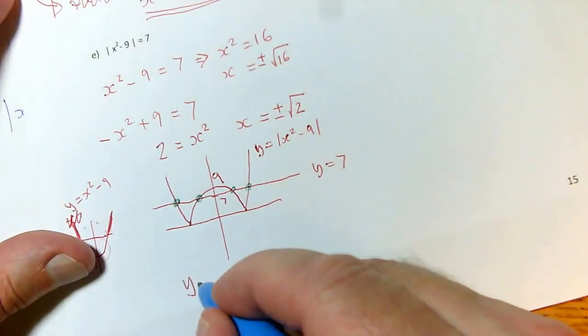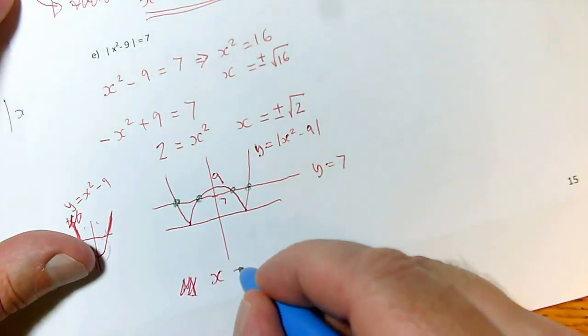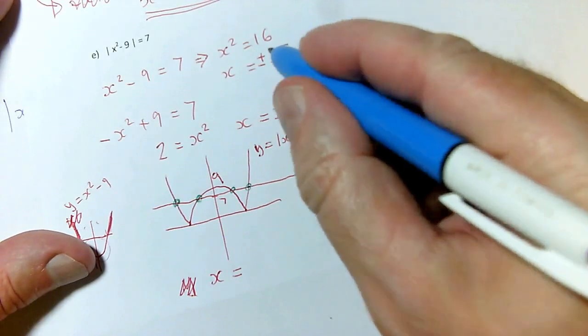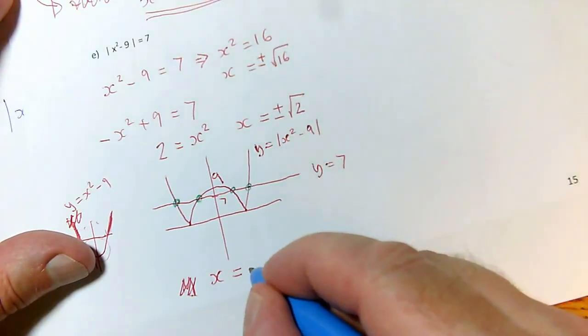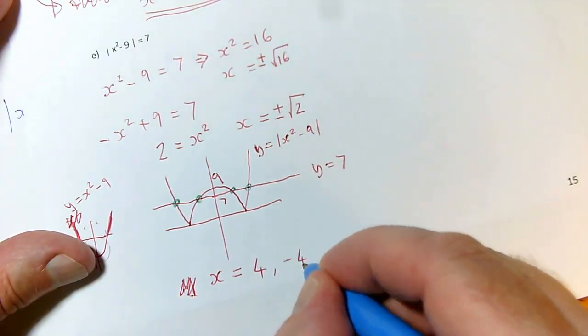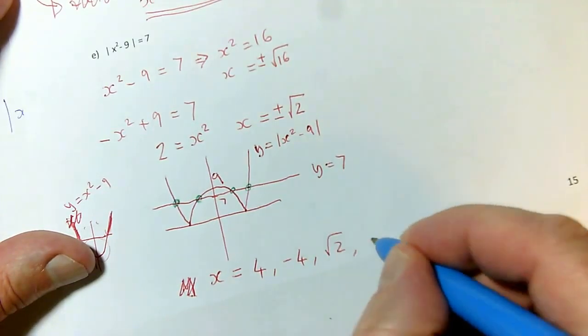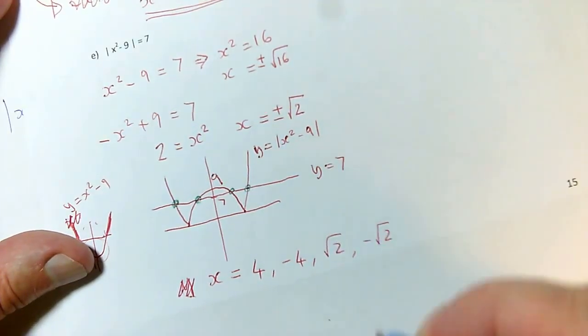So to summarize my solutions, not y, I want the solutions for x. So x equals plus or minus root 16. Of course, root 16 is 4. So it's 4, or it's minus 4, or it's root 2, or it's minus root 2. 4 solutions, there they are.